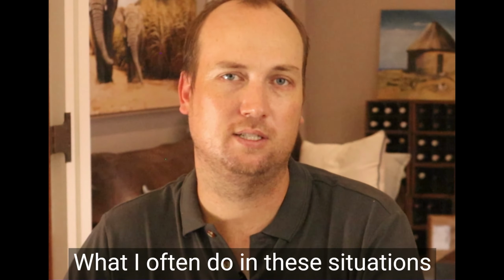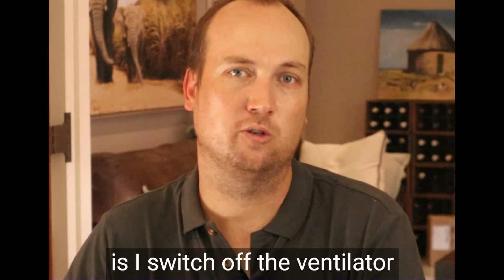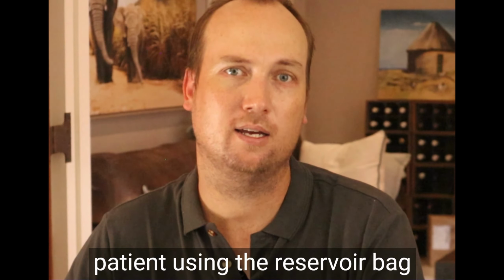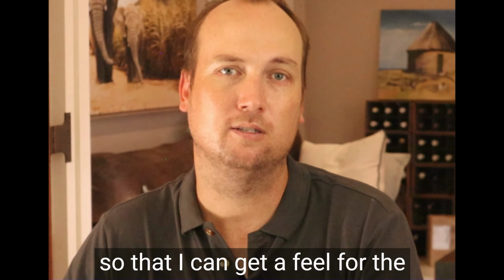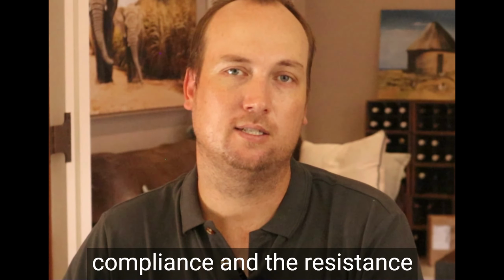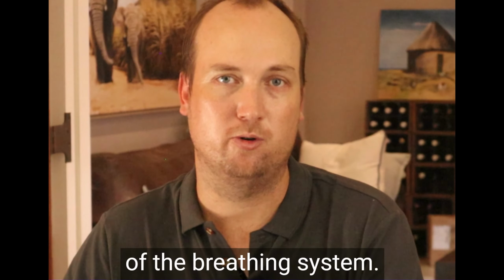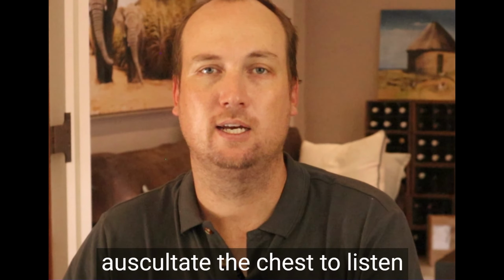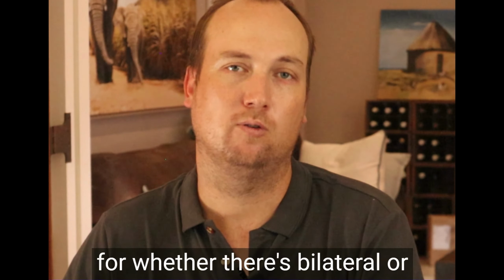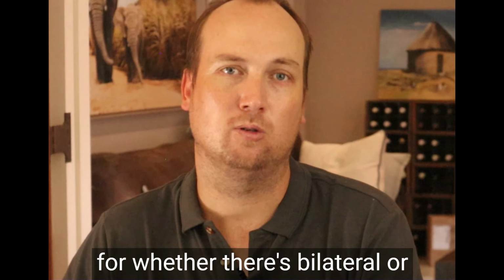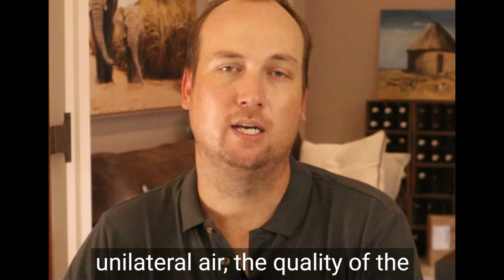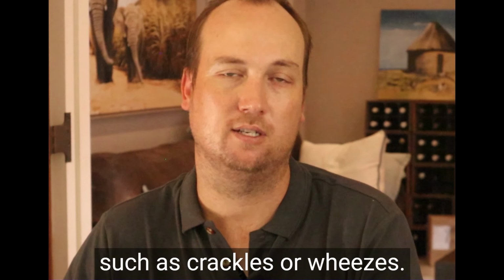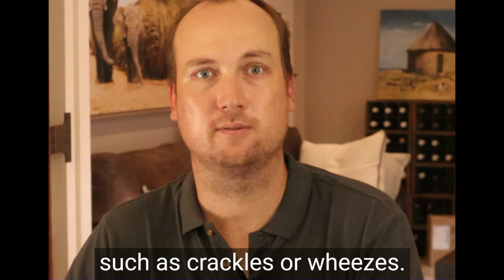What I often do in these situations is I switch off the ventilator and I manually ventilate the patient using the reservoir bag so that I can get a feel for the compliance and the resistance of the breathing system. And at this point, I normally also auscultate the chest to listen for whether there's bilateral or unilateral air entry, the quality of the air entry, and whether there are any additional sounds such as crackles or wheezes.